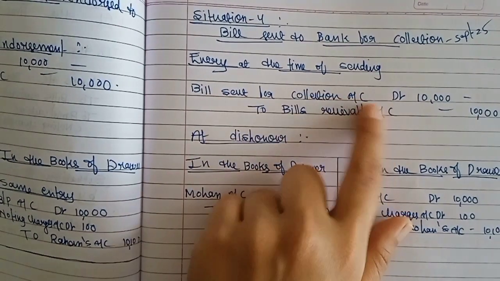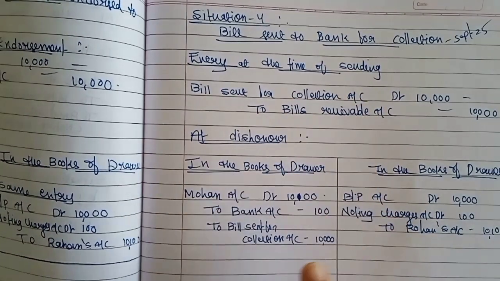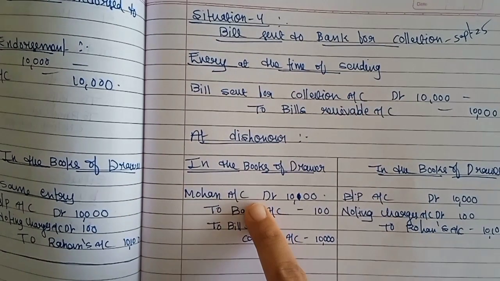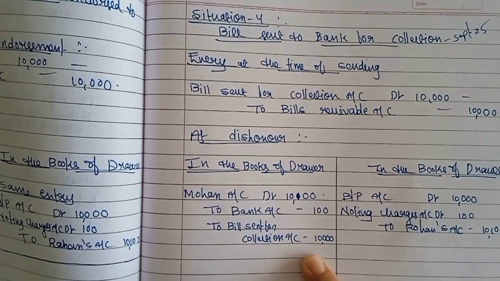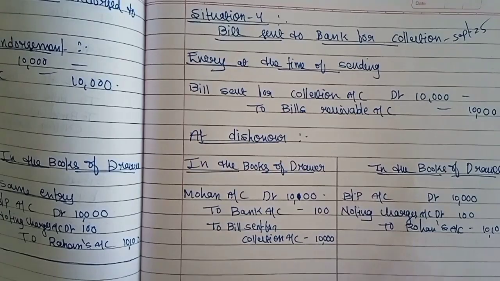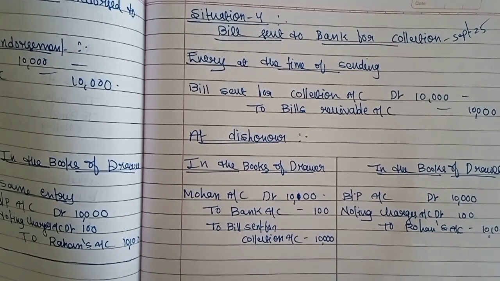Here we debited the bill sent for collection account, but on the due date Mohan fails to pay the amount. So to cancel, credit the bill sent for collection account. And in the books of drawee, the same journal entry: bills payable account debit, noting charges account debit, to Rohan's account.